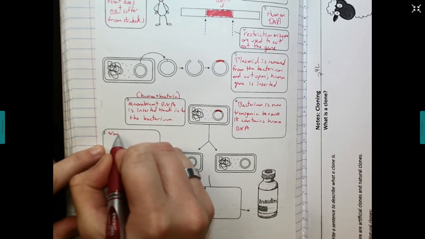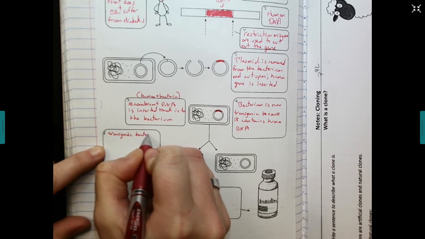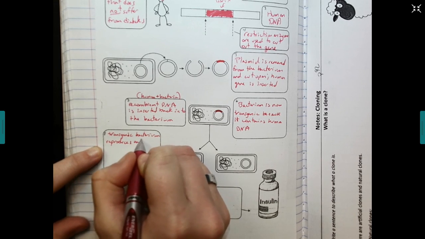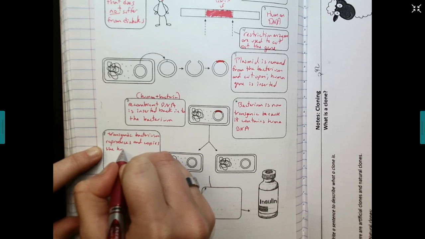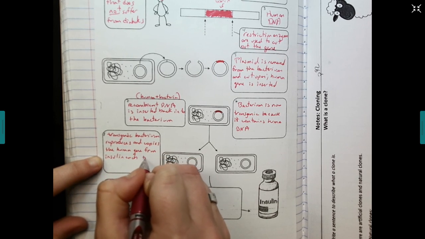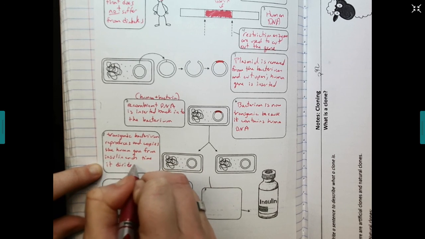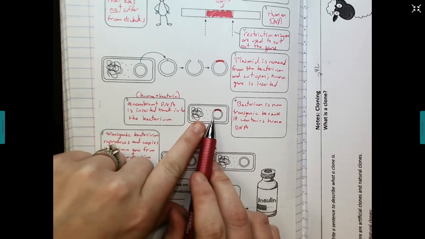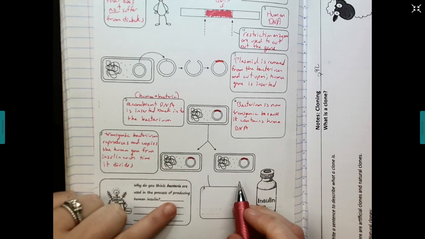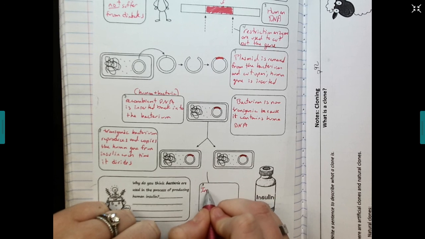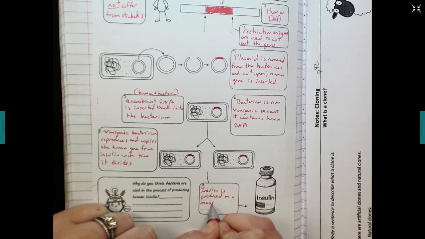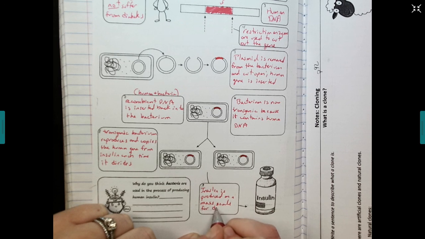So now the transgenic bacterium reproduces and copies the human gene for insulin each time it divides. So, right, we go from 1 copy to 2, from 2 to 4, 4 to 8, right, so on and so on, until we have mass produced, right, insulin is produced on a mass scale for diabetics.